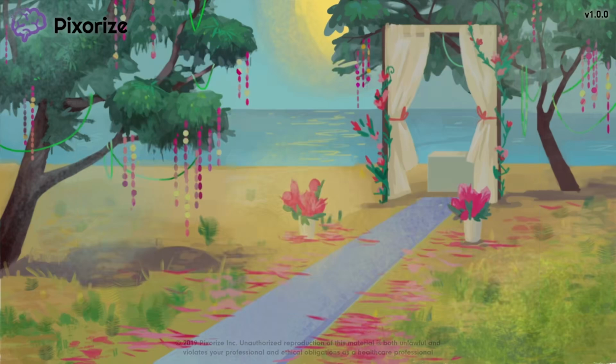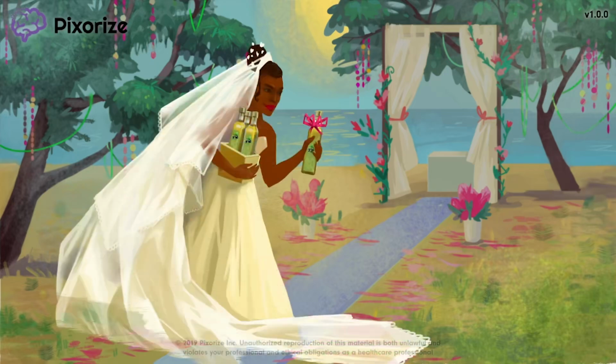Now that we've discussed the overall picture of this pathway, let's discuss each step in a bit more detail. If you couldn't guess by the opening soundtrack of our video, our scene takes place in the middle of an extravagant wedding, replete with sumptuous food and even tastier drinks. And look at our beautiful bride. Wow, her wedding veil is absolutely gorgeous.